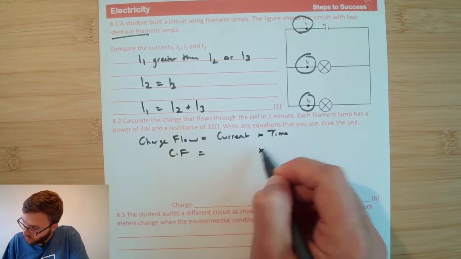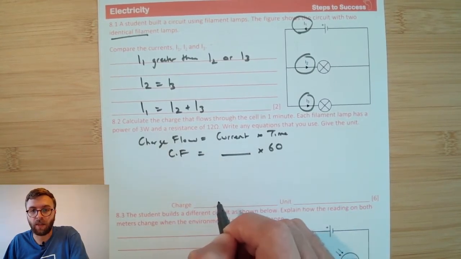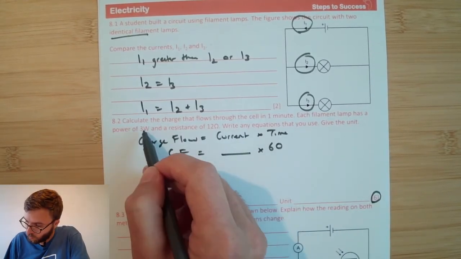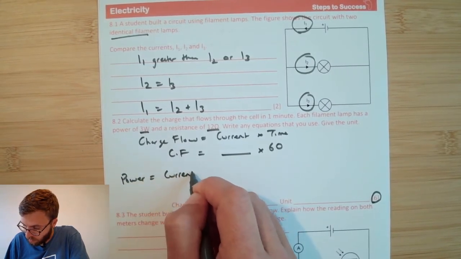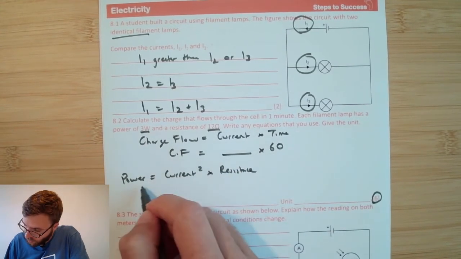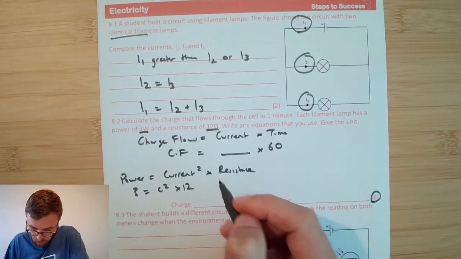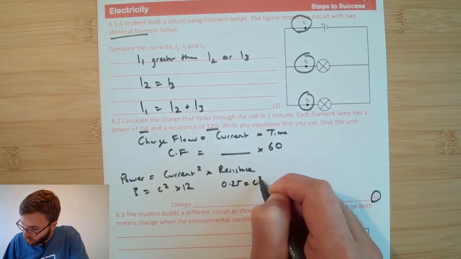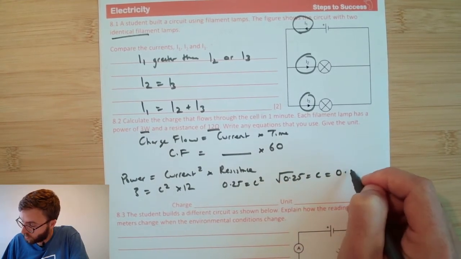We know that the time is 1 minute, so in standard units that will be 60, but we don't know what the current is. So in this double equation question, which always comes up when there are 6 marks, we need to use something else. We've also been given power and resistance, and we know that power equals current squared multiplied by resistance. So the power is 3, which equals the current squared multiplied by the resistance, which is 12. So rearranging this, we get 0.25 equals current squared. So the square root of 0.25 will equal the current, which is 0.5.